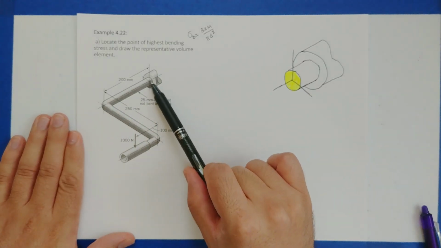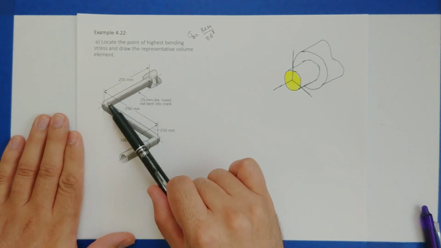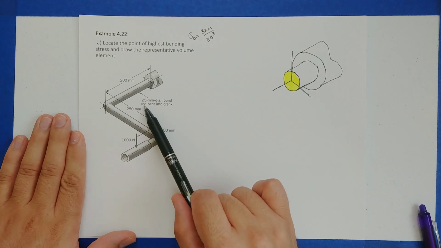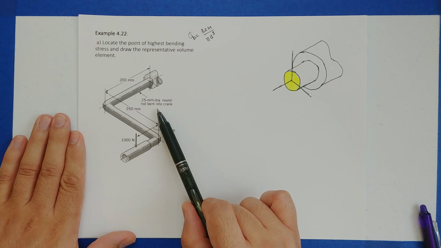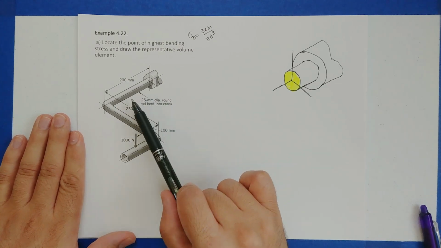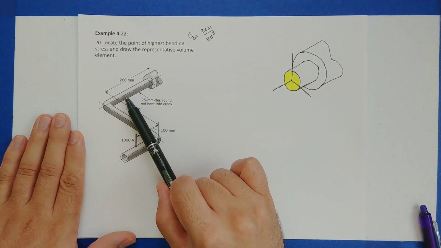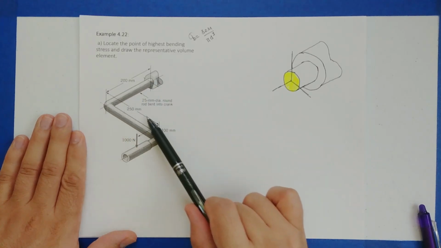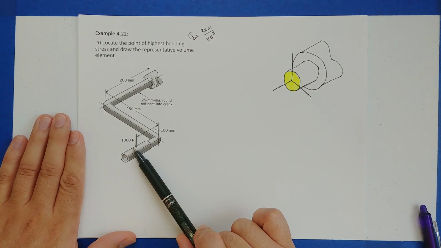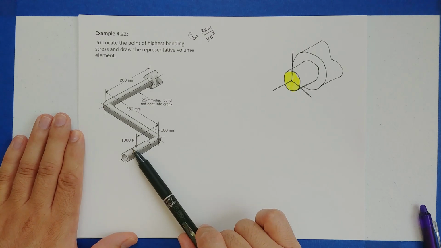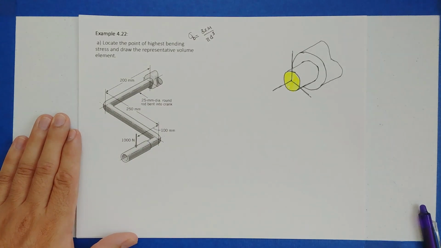We have a round bar over here that's been shaped into a form of a crank. Again, it's a round rod, which means it's solid. They give us the dimensions over here, and there's a single load right at the end. So they want us to calculate the point where we have highest bending, right?